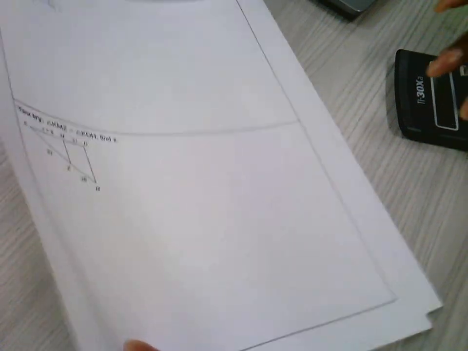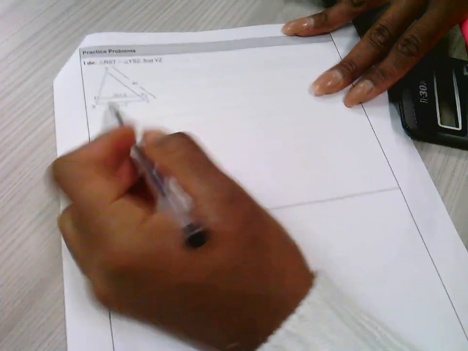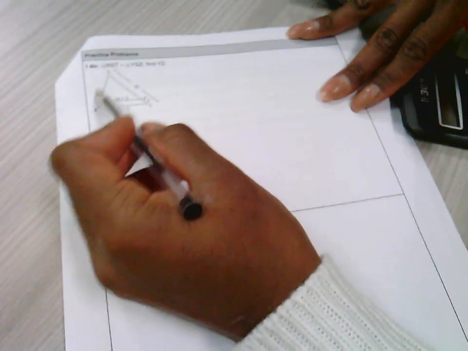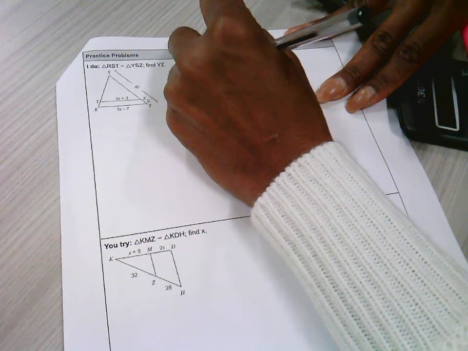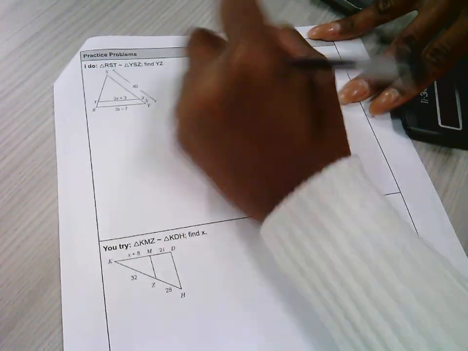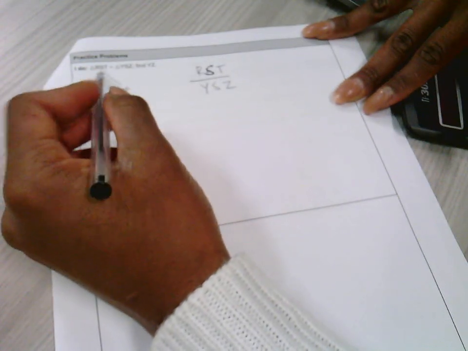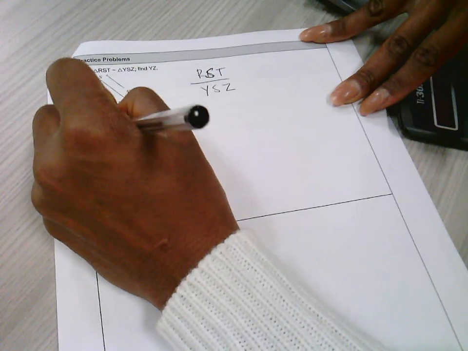I am going to move on to this one. And we have similar triangles, QSR over YSZ. So when we are trying to figure out YZ here is 2.